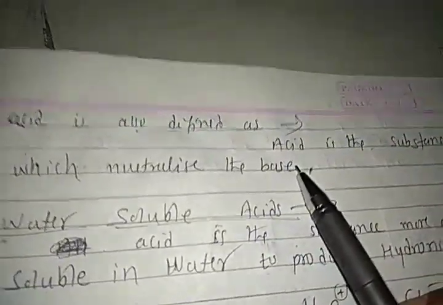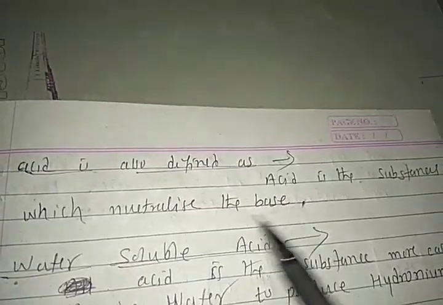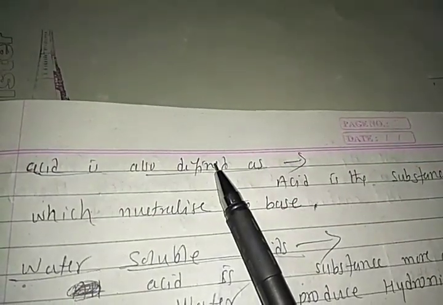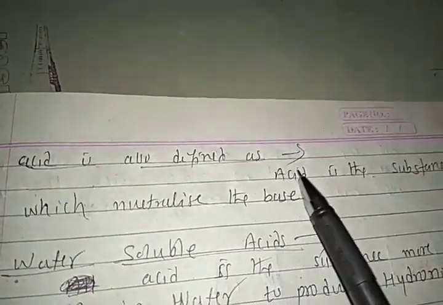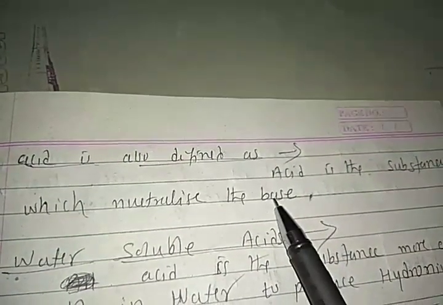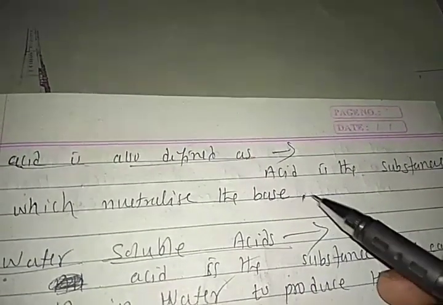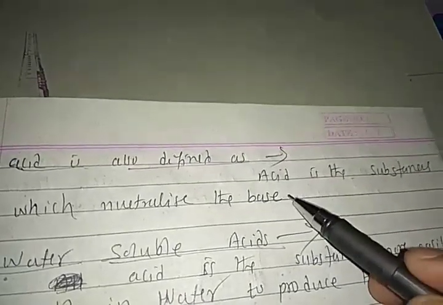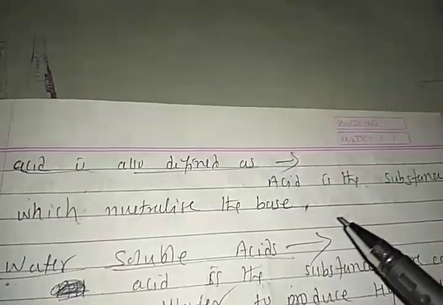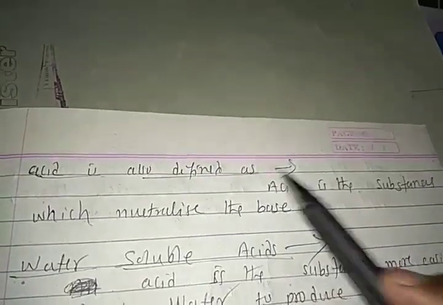What is a base? Without understanding base, we can't judge this definition. Just read this one, students; how it neutralizes the base we will discuss in further topics. The acid is the substance that neutralizes the base. When the base is more, that base is neutralized by the acids, right? So this is one more definition.